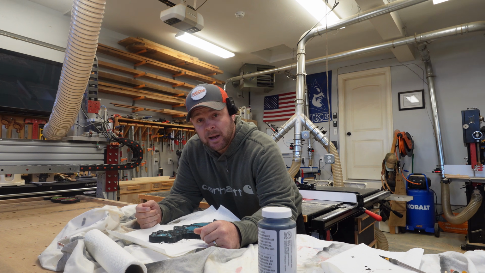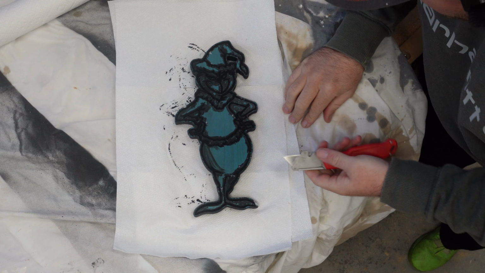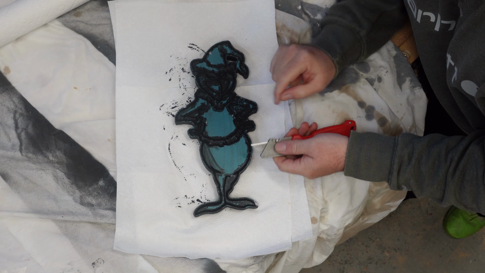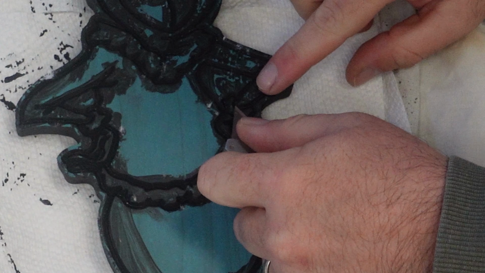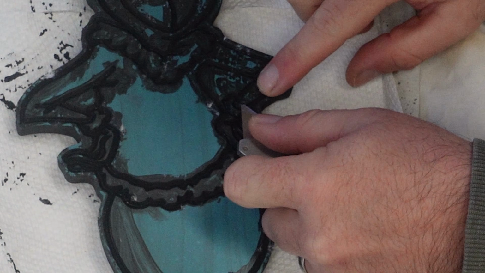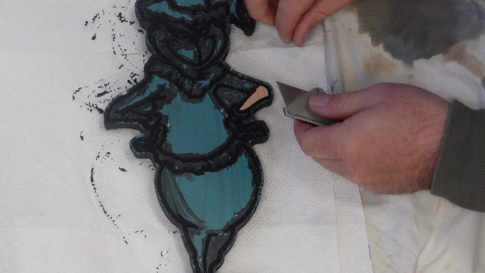Now we can take our Aura mask off, and I'll show you an easy way to do that, and then add our red, white, and green acrylic paint. The easiest way that I've found to remove the Aura mask on this is with a razor. And you just come in at the corner, lift it up, and then peel.